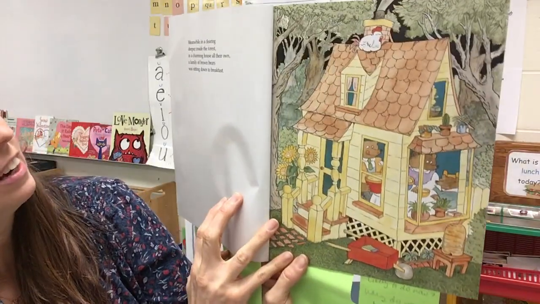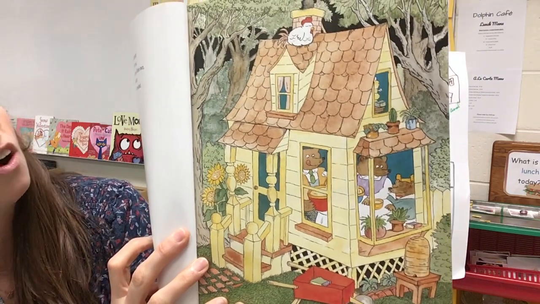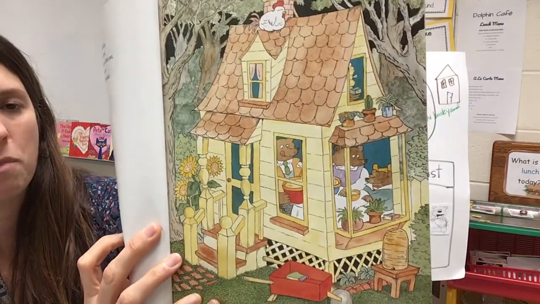Meanwhile, in a clearing deeper inside the forest, in a charming little house all their own, a family of brown bears was sitting down to breakfast.